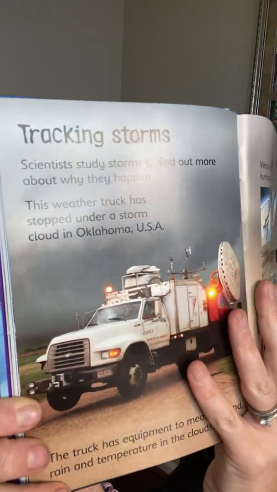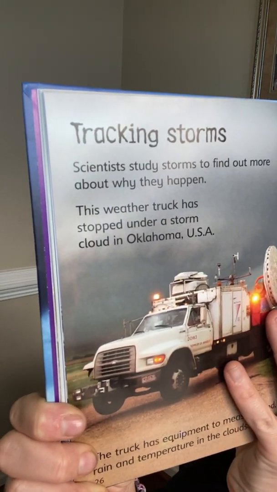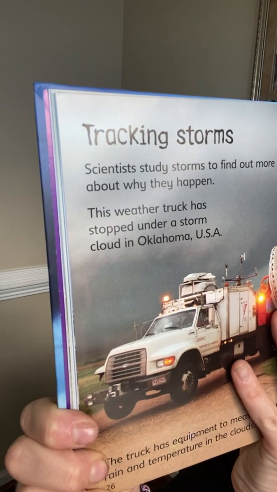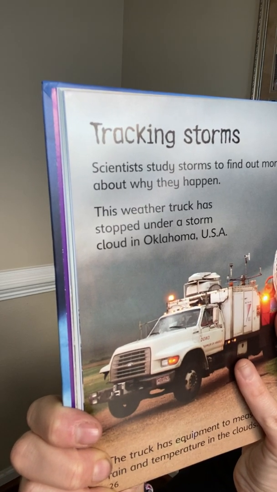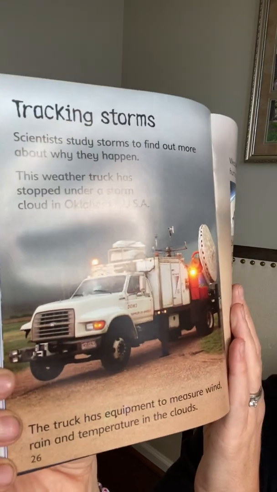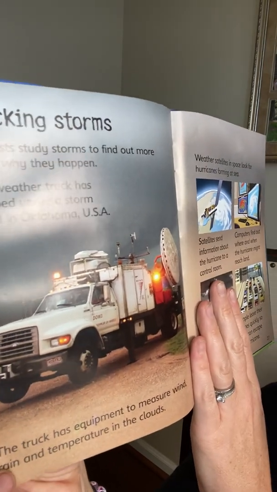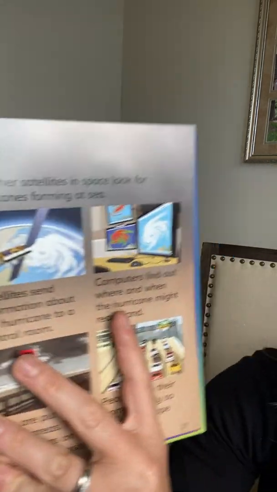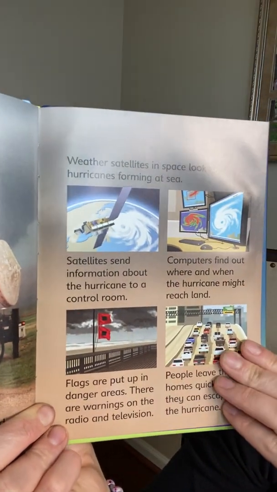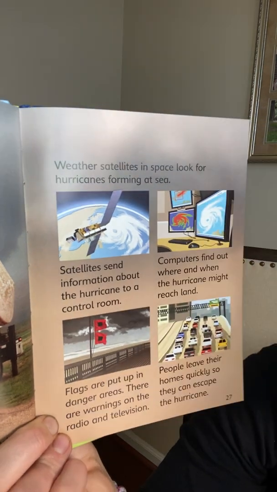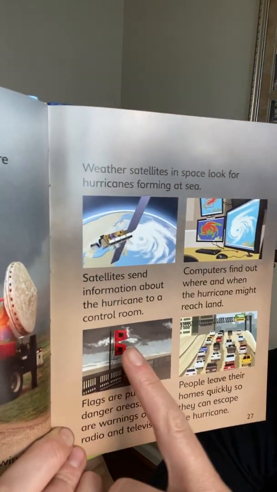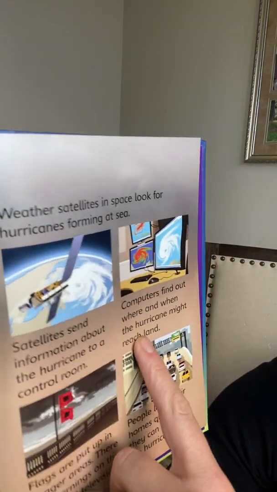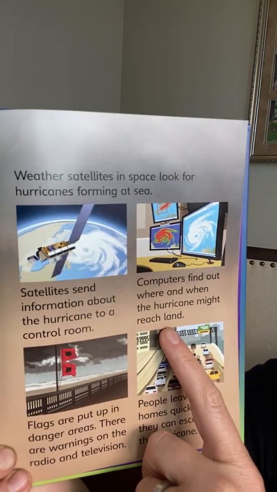Tracking storms. Scientists study storms to try to find out more about why they happen. The weather truck has stopped under a storm in Oklahoma. The truck has equipment to measure wind, rain, and temperature in the clouds. Weather satellites in space look for hurricanes forming at sea. Satellites send information about the hurricane to a control room. Computers find out where and when the hurricane might reach land.